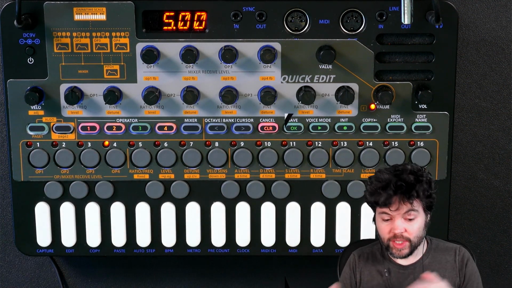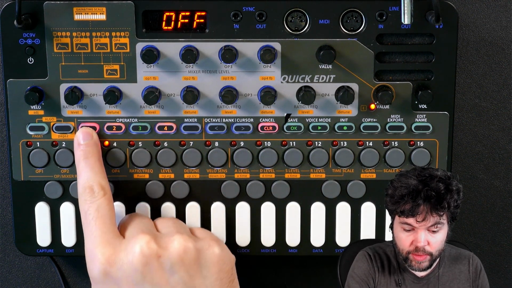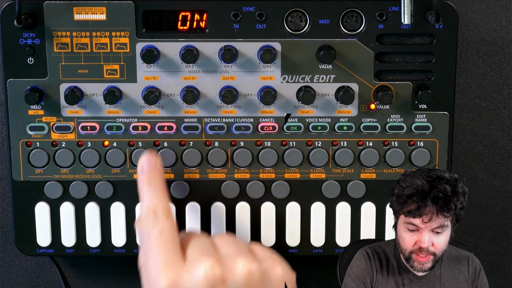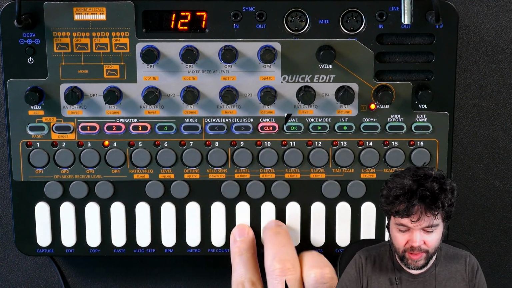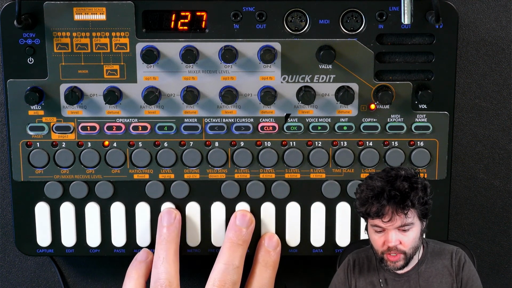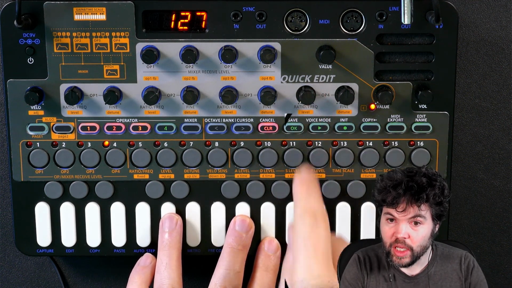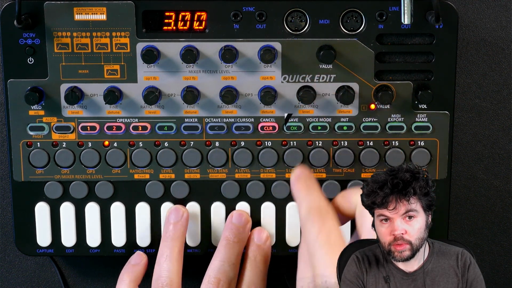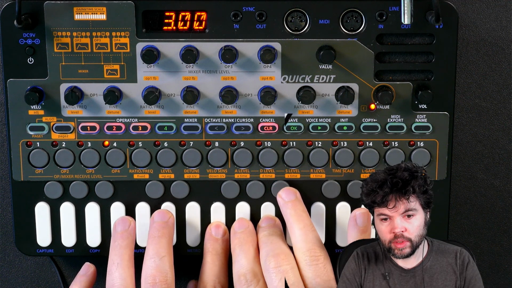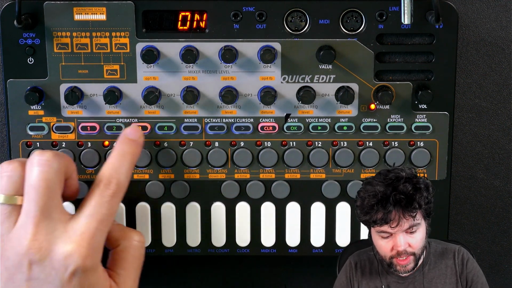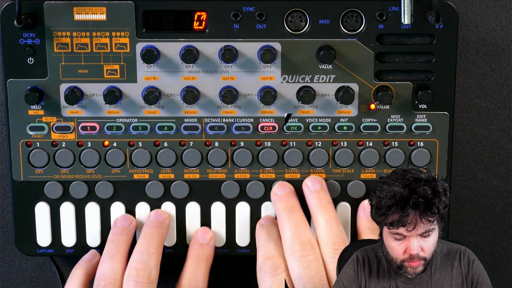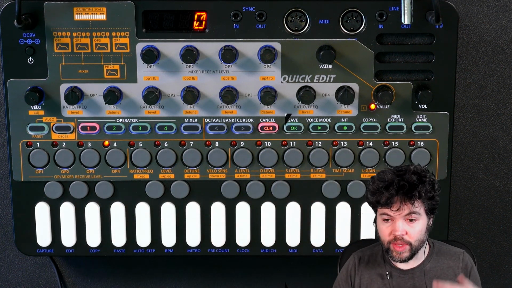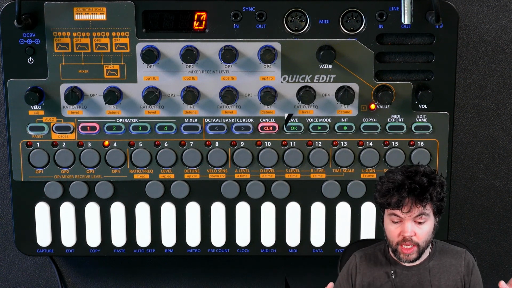So let me do something similar to operator 2. So I'm going to mute operator 1, mute operator 3, unmute operator 2, unmute operator 4. So this is operator 2, and now I'm going to retune operator 3 to change the timbre. Okay, so let's unmute both of these. Okay, so I think that gives us something interesting to work with.